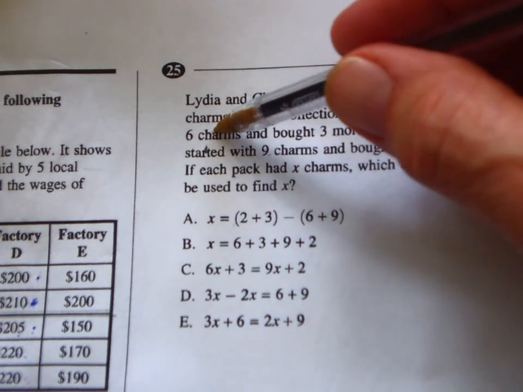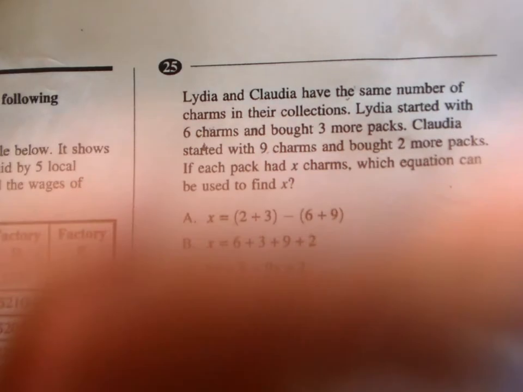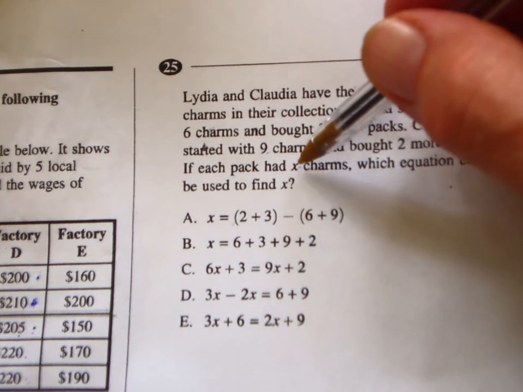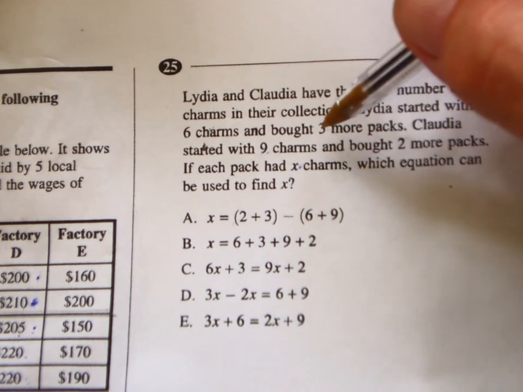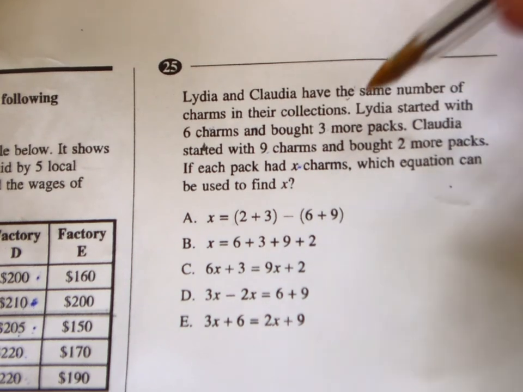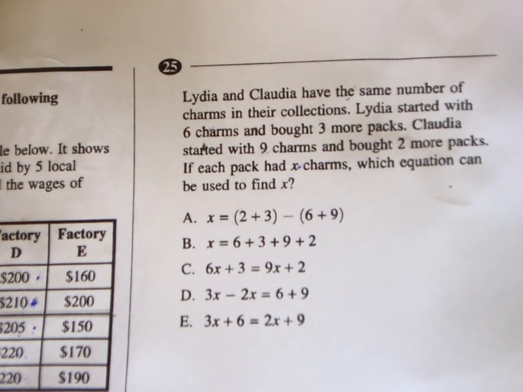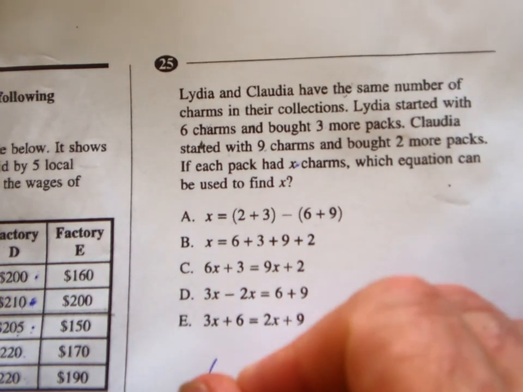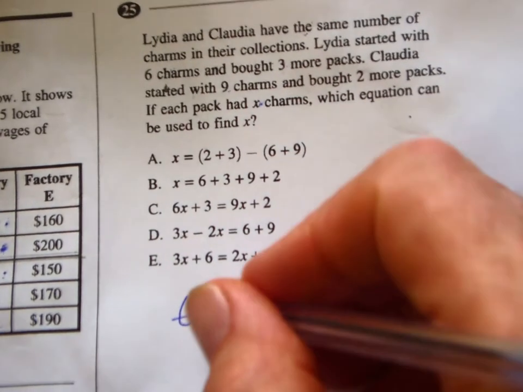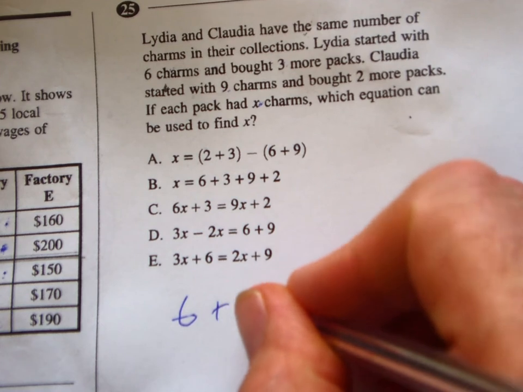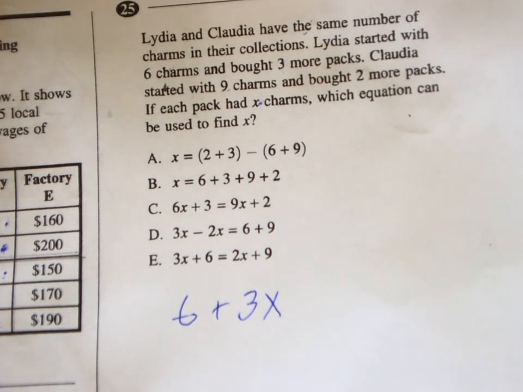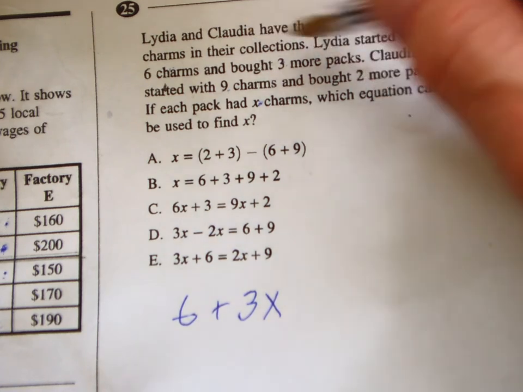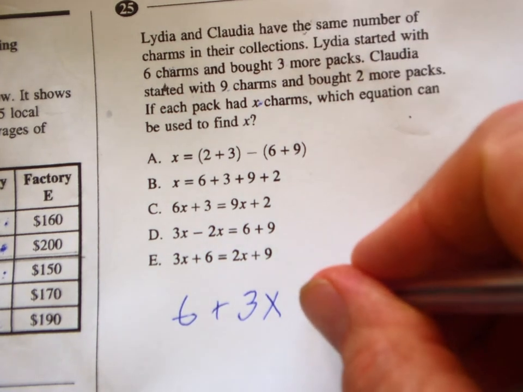She has 6 charms and 3 packs. And we're concerned with finding how many charms are in a pack. So 3 packs means 3x. Got it? 3 times x, because there's x charms in each pack. So Lydia is 6 plus she bought 3 packs, and each pack has x charms. That's Lydia. And what do we know? It's equal. They have the same amount. So we're going to put an equal sign.